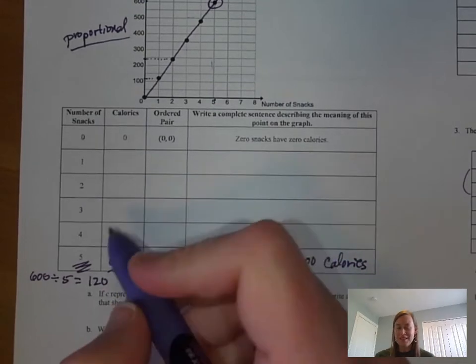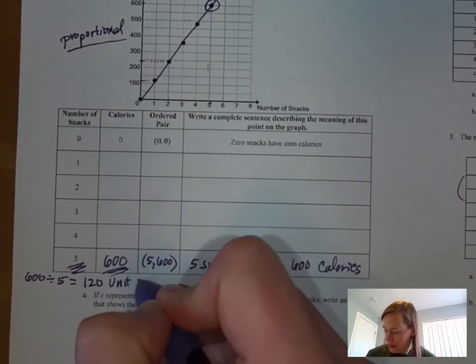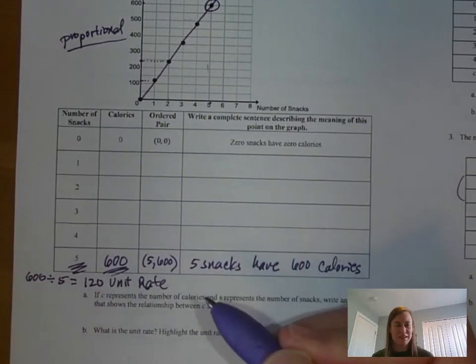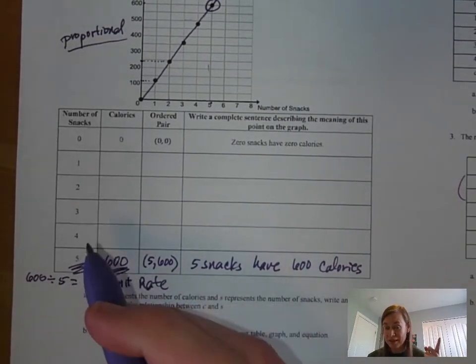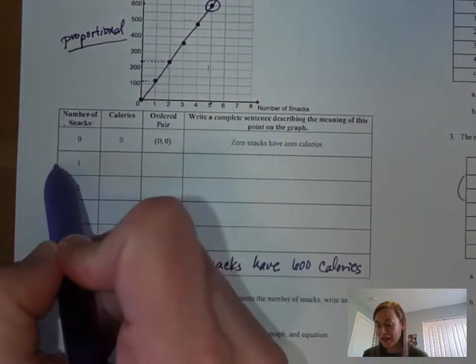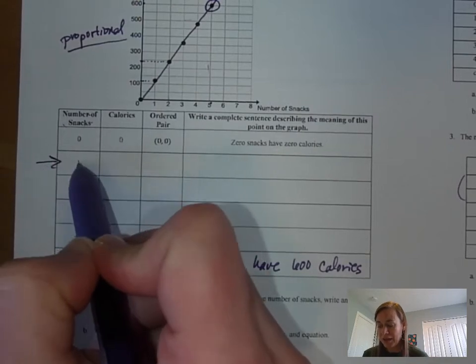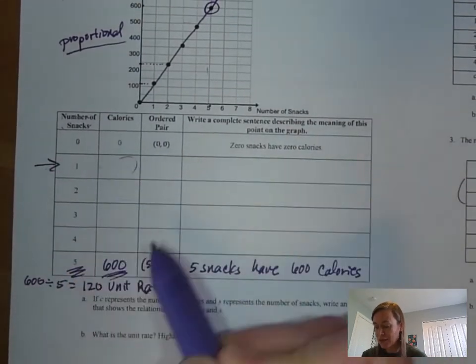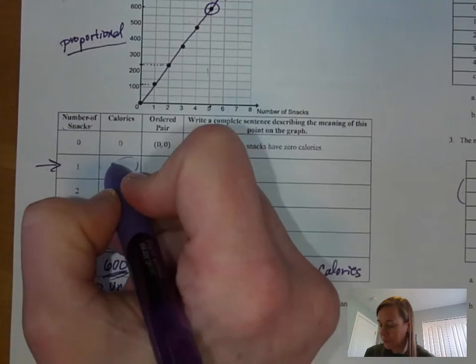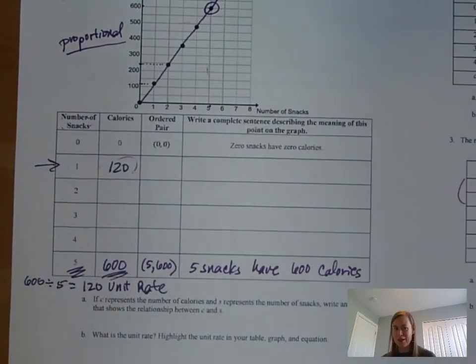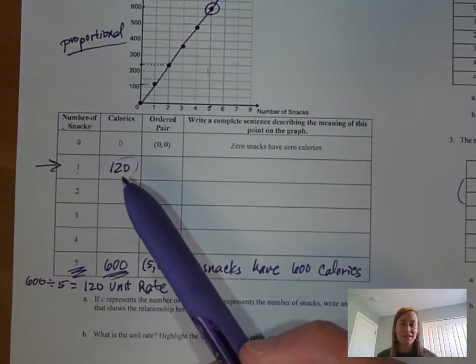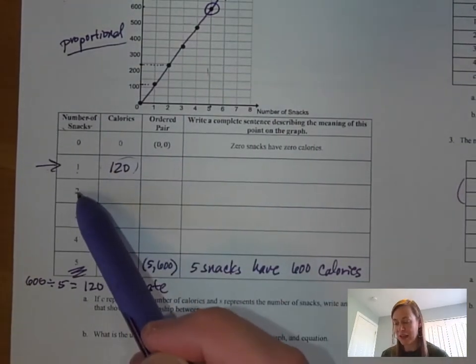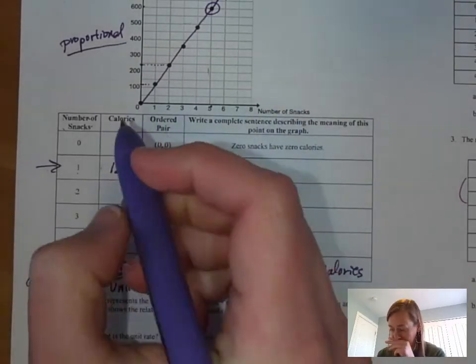Now, what does that mean? I'm going to go ahead and write unit rate. That means where x equals 1, when you have just one thing, in this case, one snack, which would be right here, where that happens, your y value is going to be 120. So I can just do that, which is super helpful. And now if I know that one snack has 120 calories, how many calories will 2 snacks have? Well, I'm just going to add another 120 to that.